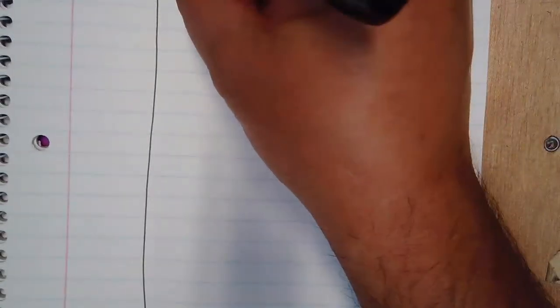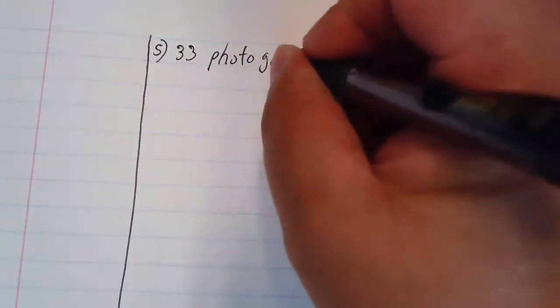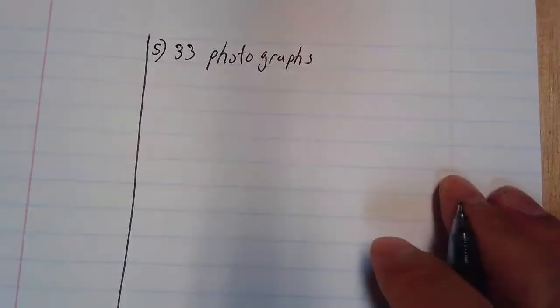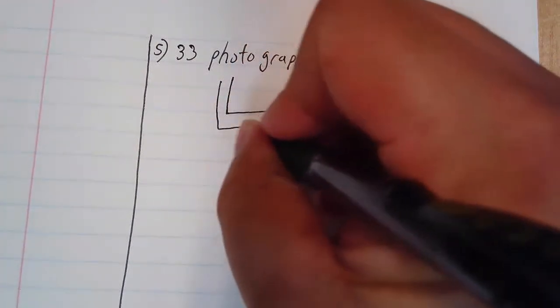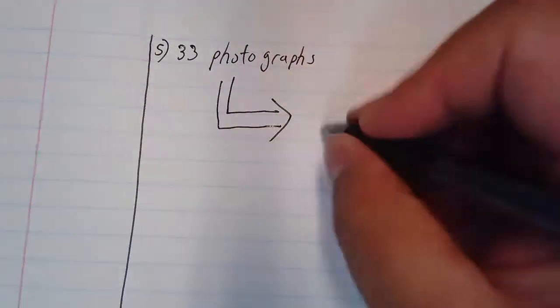Oh, here we go. All right. Divide 33 photos into 2 groups with the ratio 4:7. Okay, 33 photos. This is number 5, by the way. 33 photographs, just for sake of argument. And same thing, we're breaking it up into 2 groups.